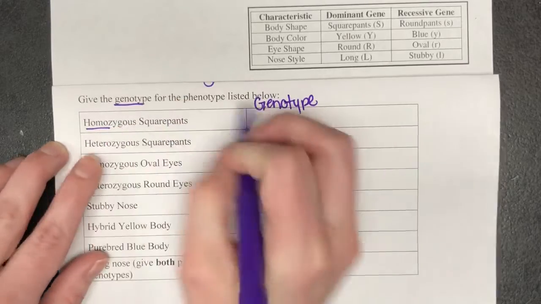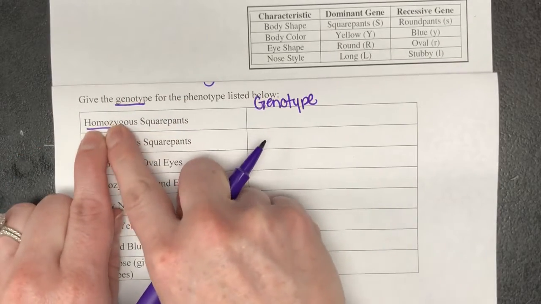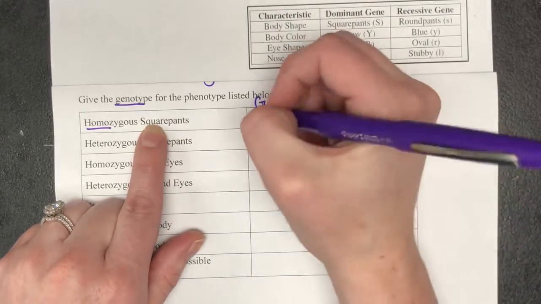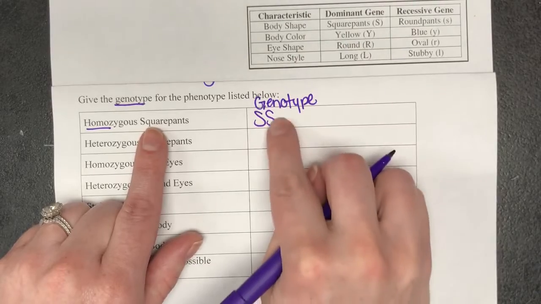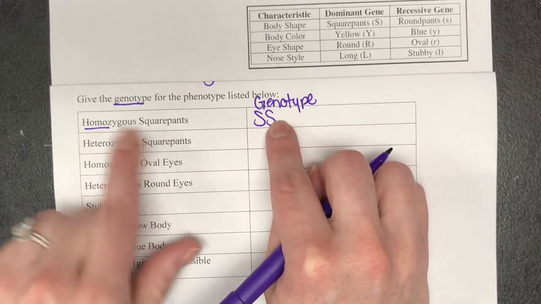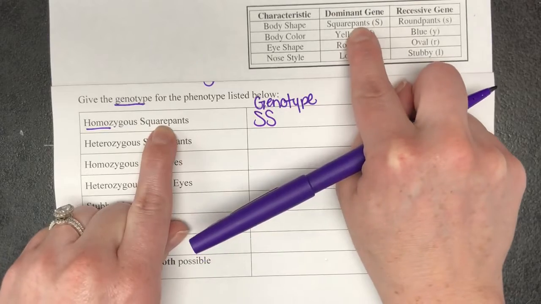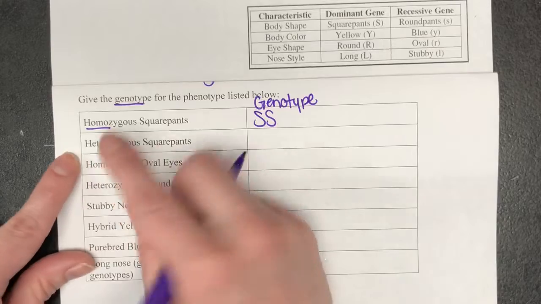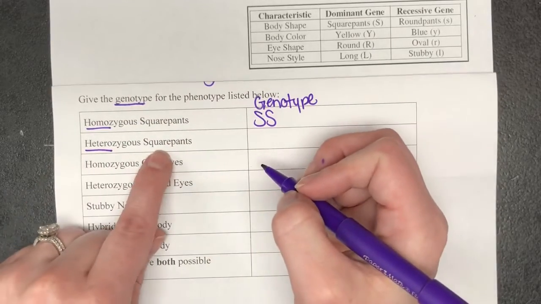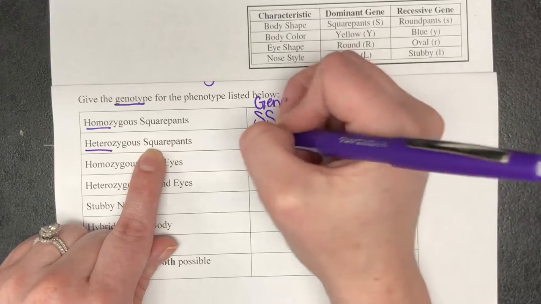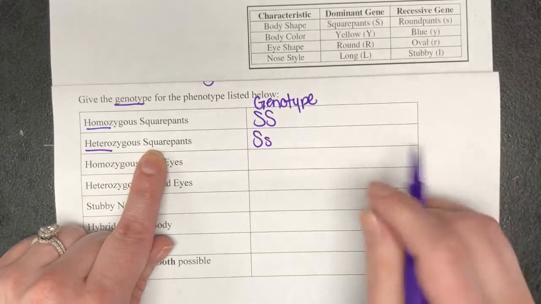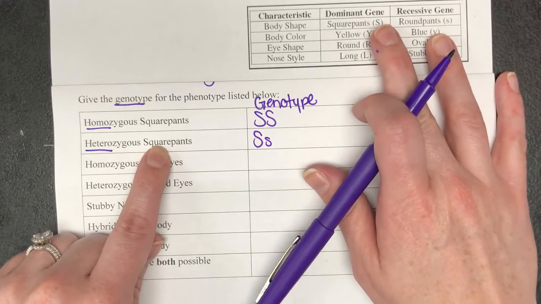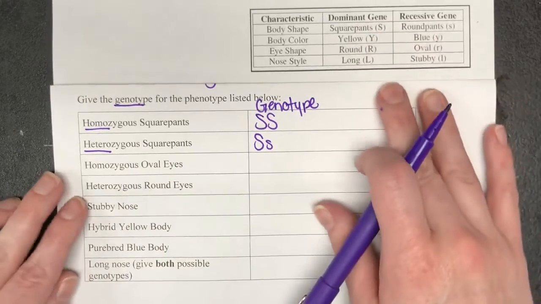We have homozygous square pants. Same dominant phenotype. Okay, so that means it's going to be big S, big S. Same case because of this. Capital letter because this is the dominant phenotype or the dominant gene, okay? Next we have heterozygous square pants. Hetero means different. It's going to be a capital and a lowercase. And again, I'm using S because it's talking about this gene. I need to use the correct letter.